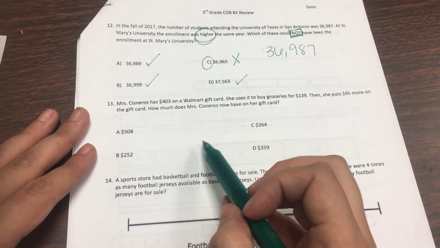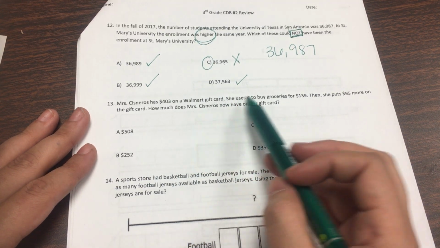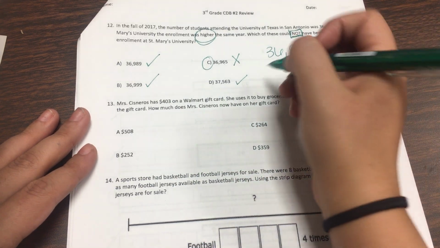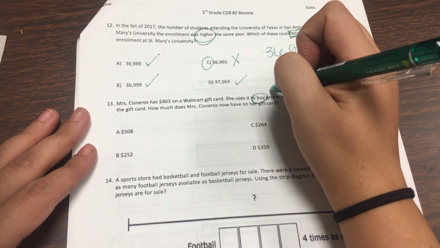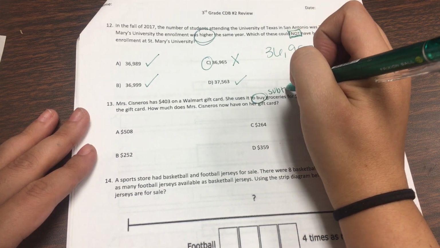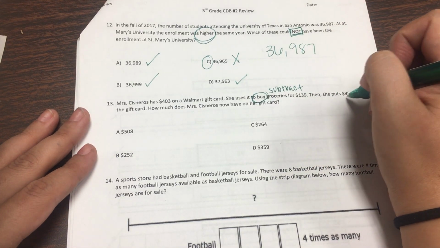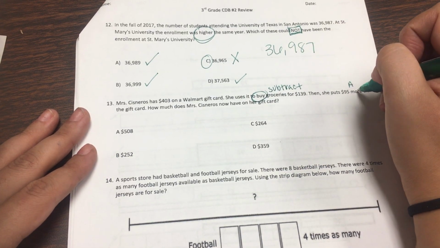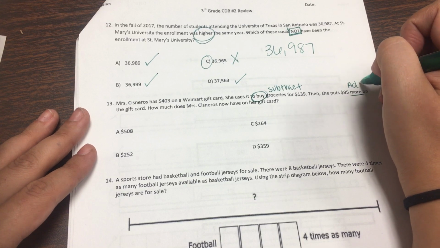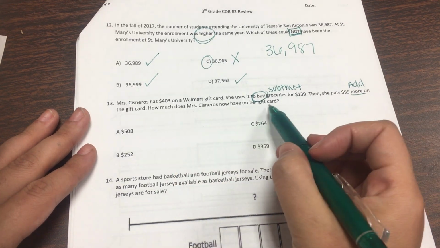Number 13, Mrs. Nettles has $403. She bought groceries, so we're gonna subtract. Then she added more, so we're gonna add here. How much does she have now?